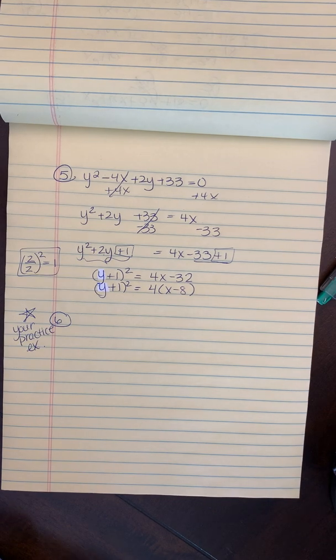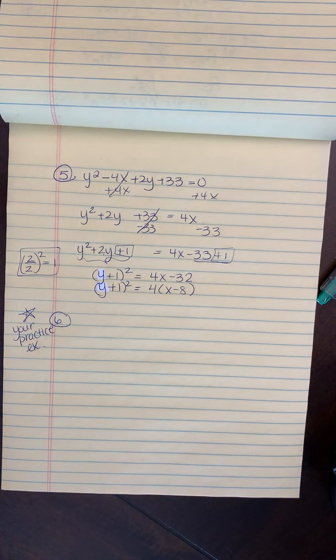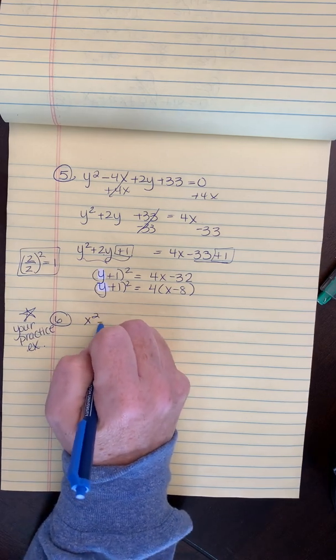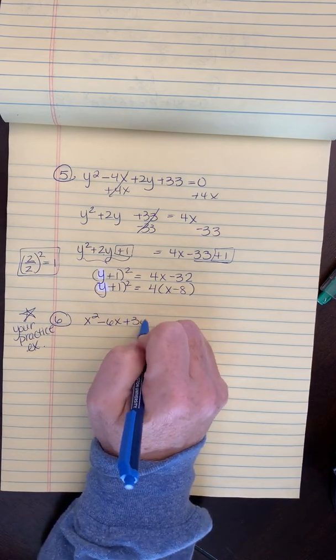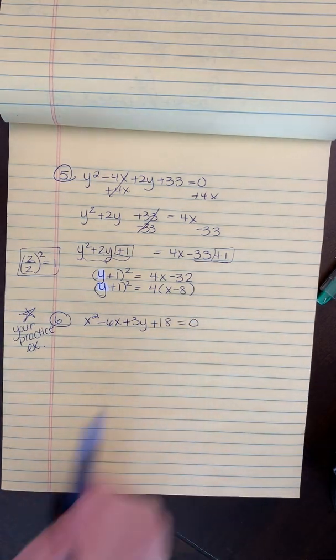And when you're done with it, you're going to take a picture of it and you're going to send it to me. All right, so this is the one that you're going to do.